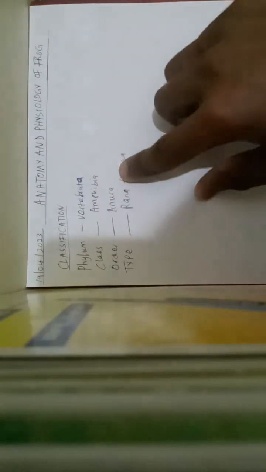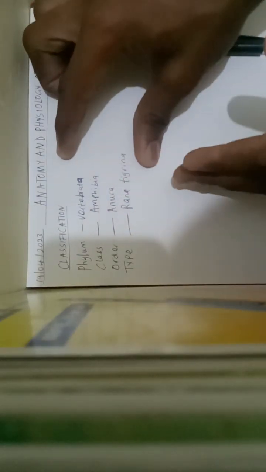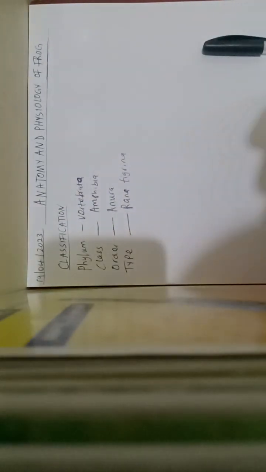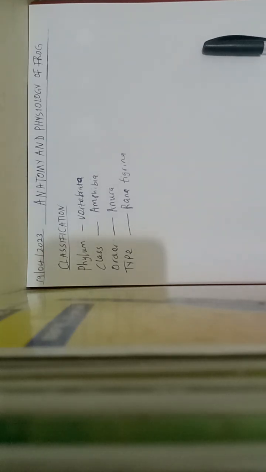As you can see right here, if you want to copy this, you can pause this and freeze frame anytime and write this down, guys. Thank you very much. Now I will explain from my textbook.